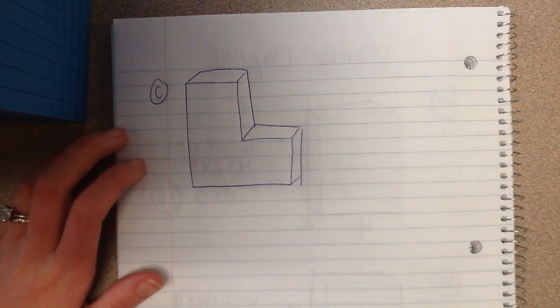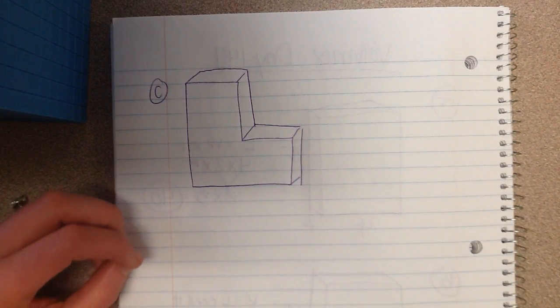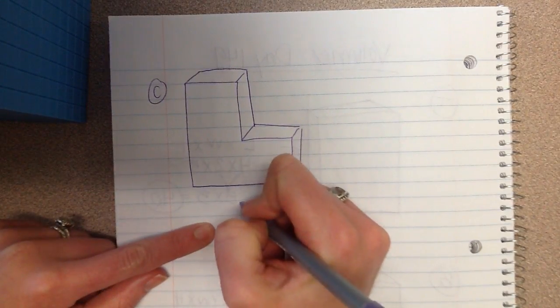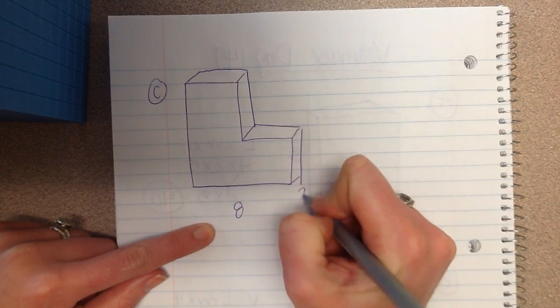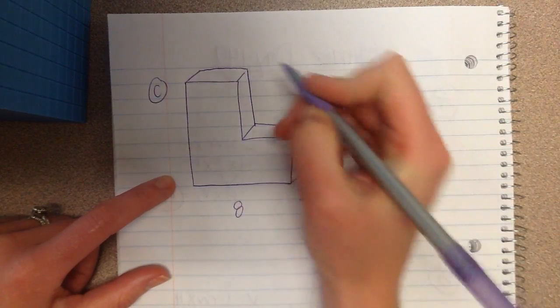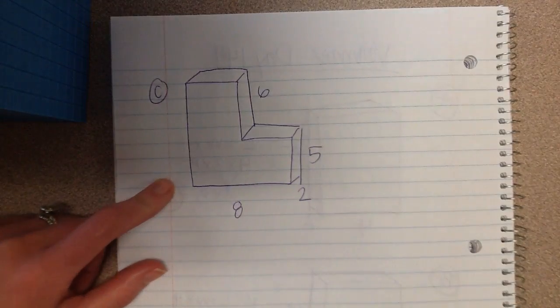Okay, so what this is saying is that you have to add two pieces together in order to get the whole piece. So say this is 8, this is 2, this is 5, and this is 6.